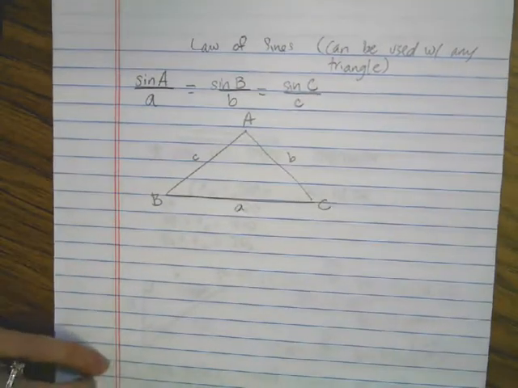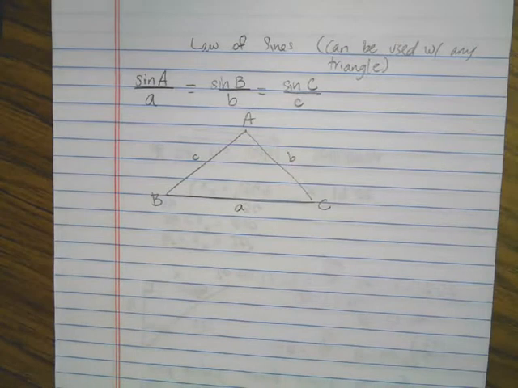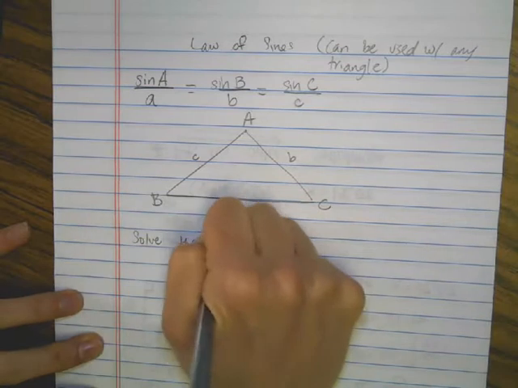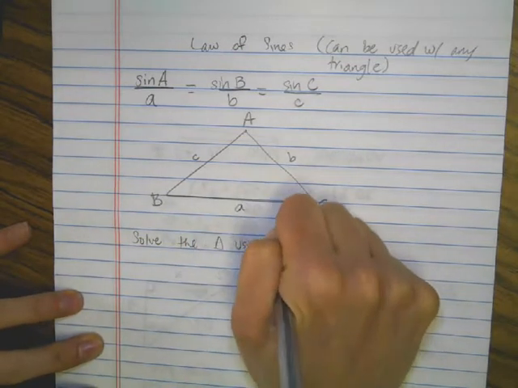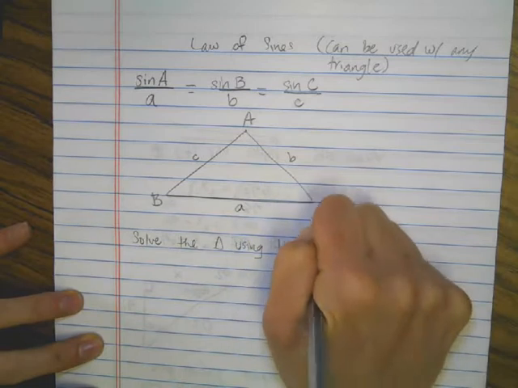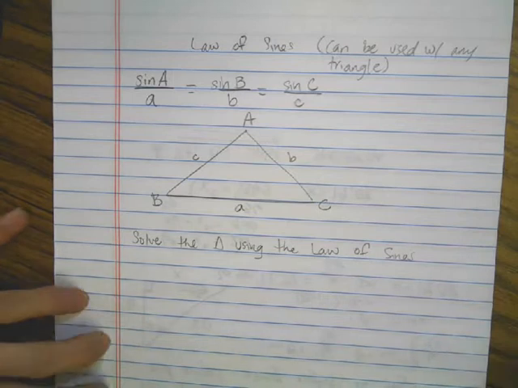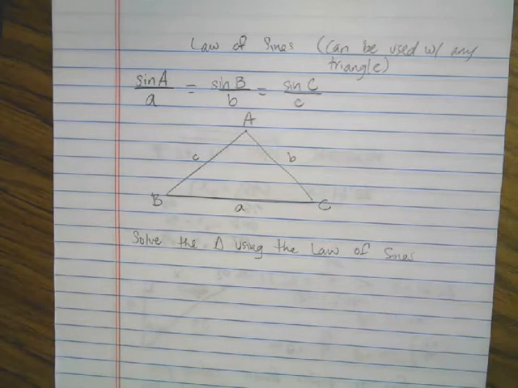So I'm going to show you an example of this. It's going to say solve the triangle using the law of sines. Does anybody remember what solve the triangle means? Find all six trigonometric functions. Anthony is correct. Find all angles and all sides. Okay, so we're going to use this triangle.